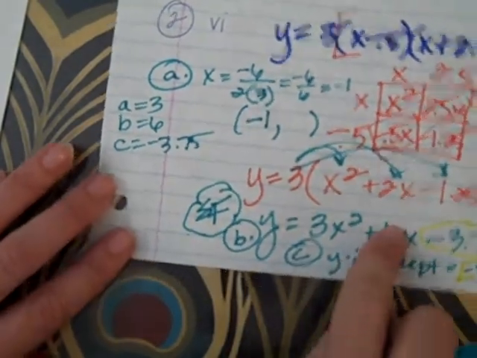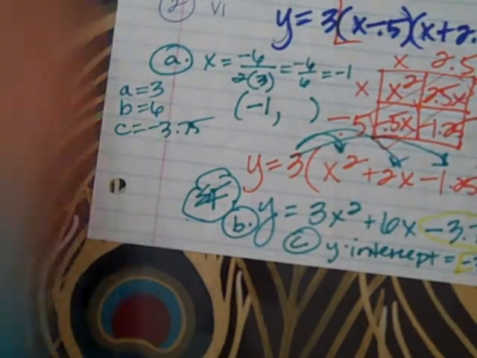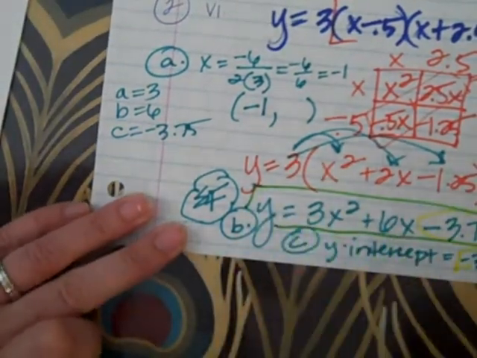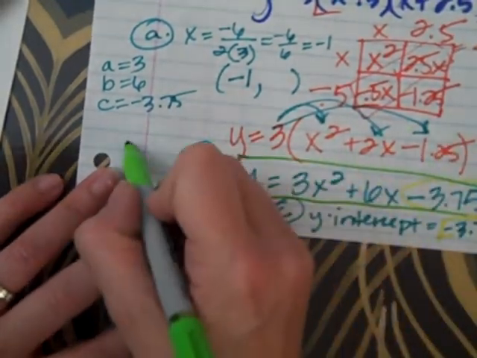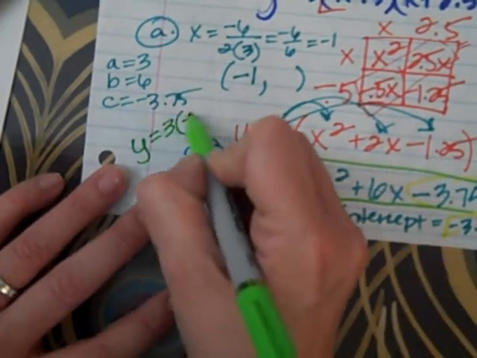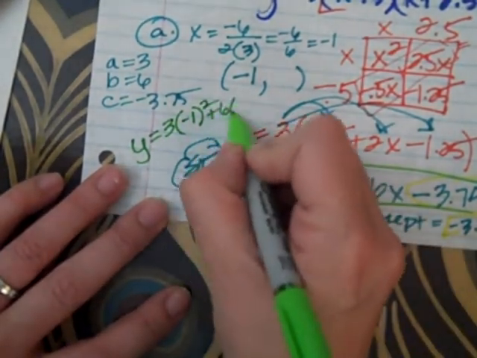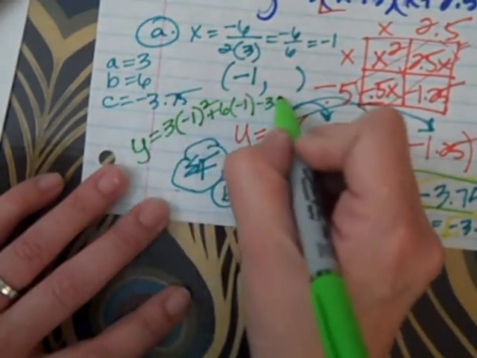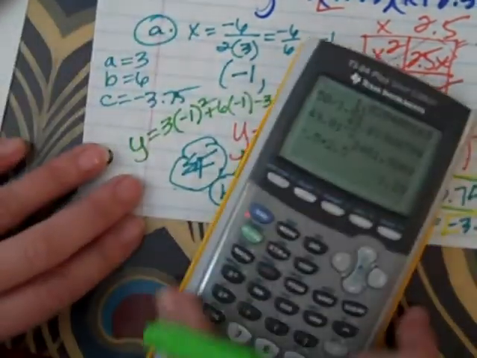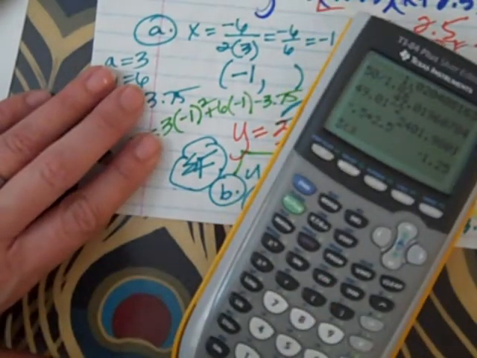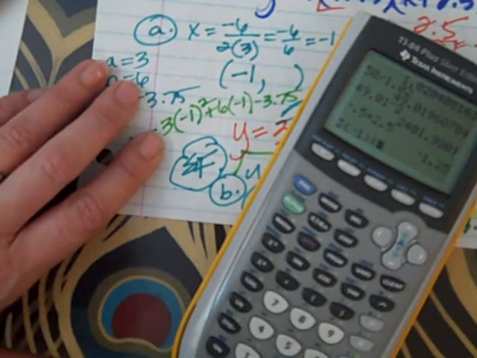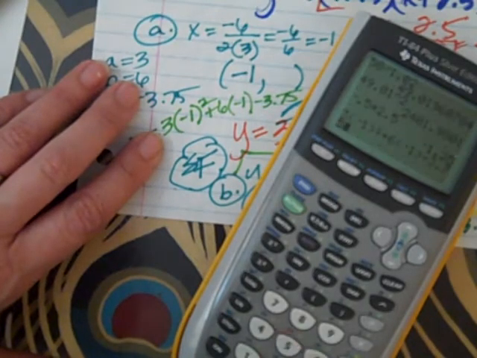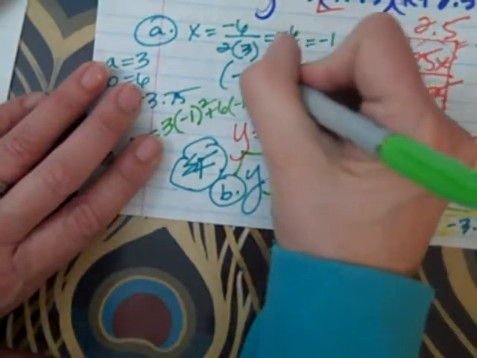And when I put negative 1 into my equation, this is getting kind of messy. I write so big. I'm going to put it into my standard form equation. Y equals 3 times negative 1 squared plus 6 times negative 1 minus 3.75. Boy, oh boy. I'm going to go right to my calculator and put all that in parentheses. Negative 1 squared plus 6 times your negative 1 minus 3.75. It's going to give me a y value of negative 6.75.